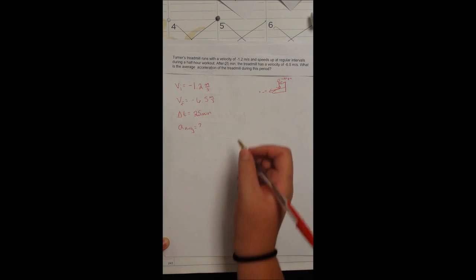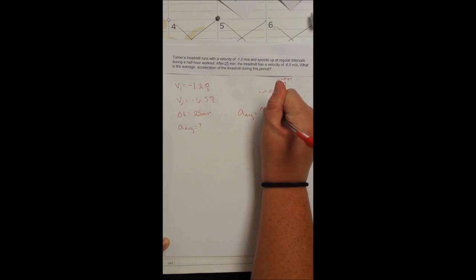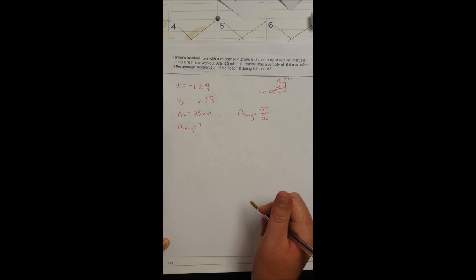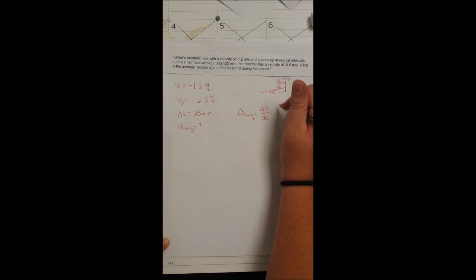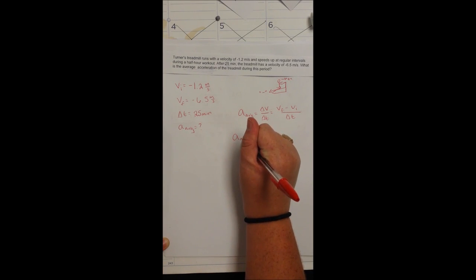Okay. Well, we know our equation for average acceleration is our change in velocity with respect to change in time. We can expand that where we have final velocity minus initial velocity with respect to time. We can plug in what we know.